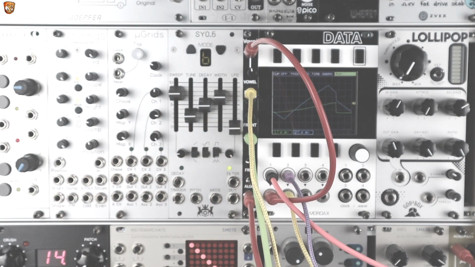So here's Vowel droning away into some effects. Maybe not doing what you'd think Vowel would do.